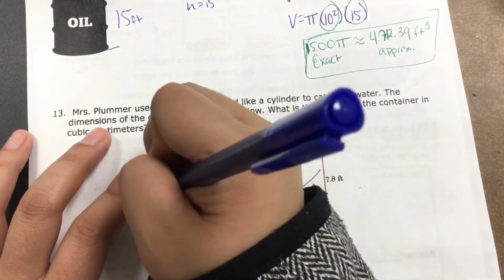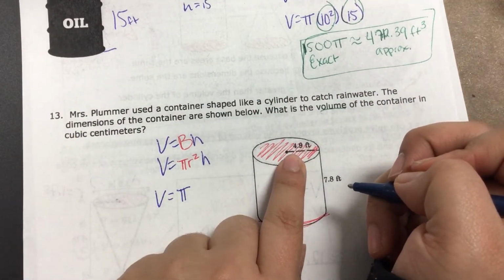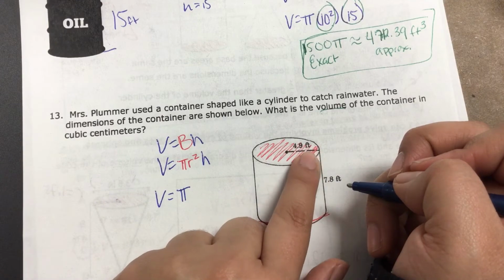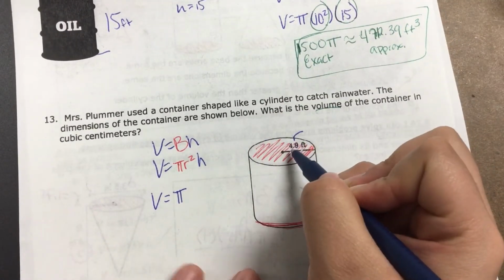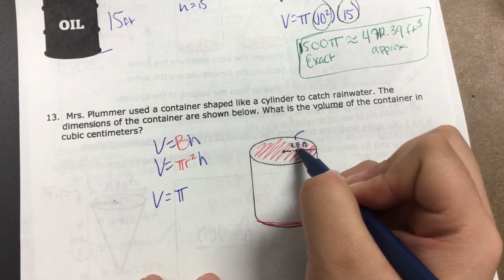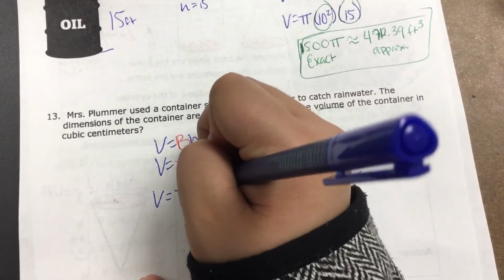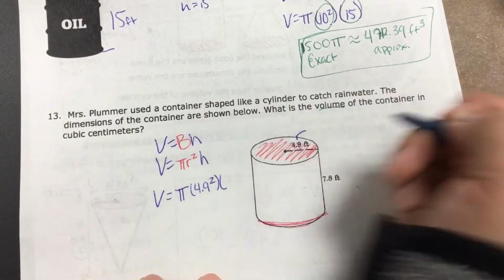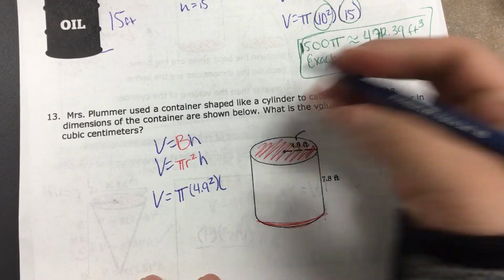So let's go ahead and plug it in. V equals pi is just pi. Our radius from the center to the edge, right here. So this is our radius, not our diameter. It doesn't go all the way across, so we do not need to divide it. It stays 4.9. So 4.9 squared. H from one base to another is 7.8 feet apart.